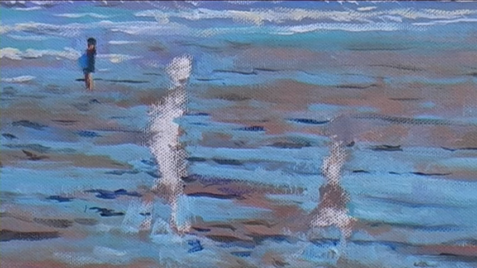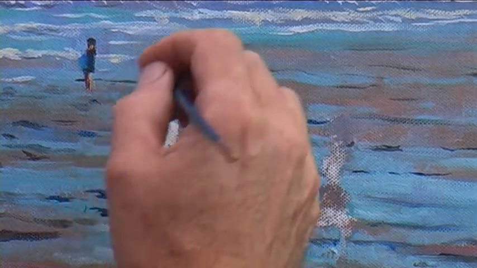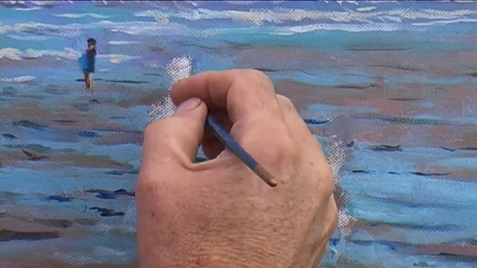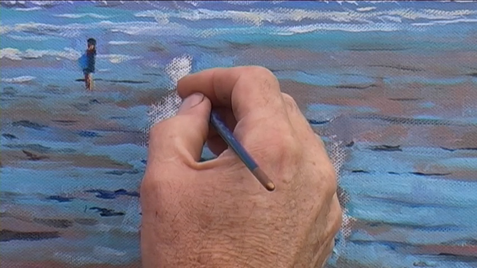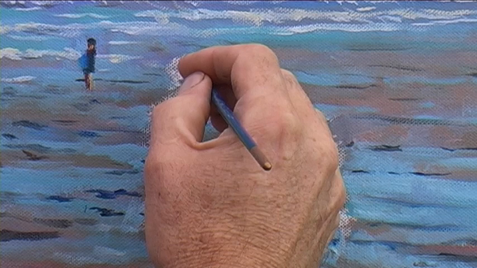Now down to the old fella. Again, back to the dark colour first. Let's take that deep brown, the burnt sienna and a little ultramarine, and we'll try and find his body first here. Let's just work the darks out where they're coming.